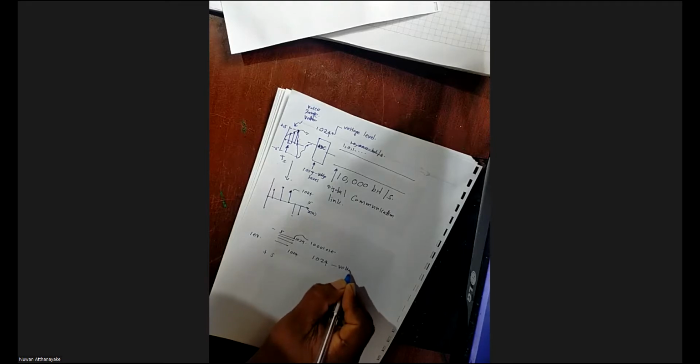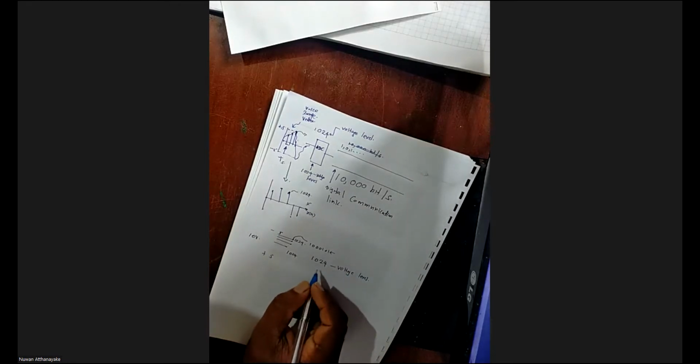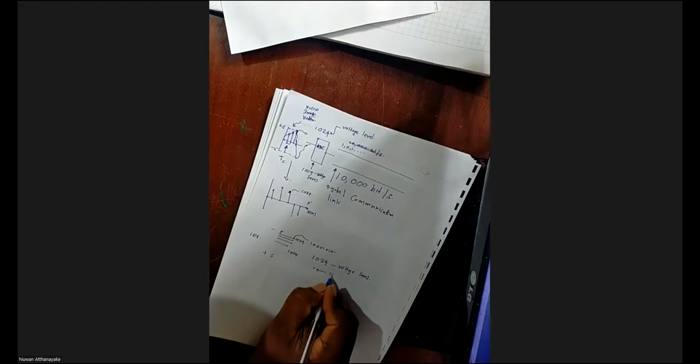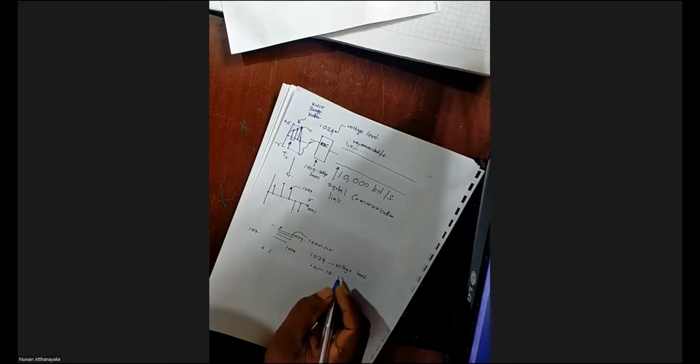If you want to represent one voltage level, how many bits do you want? That is 10, no? I think one or two have given the answers.